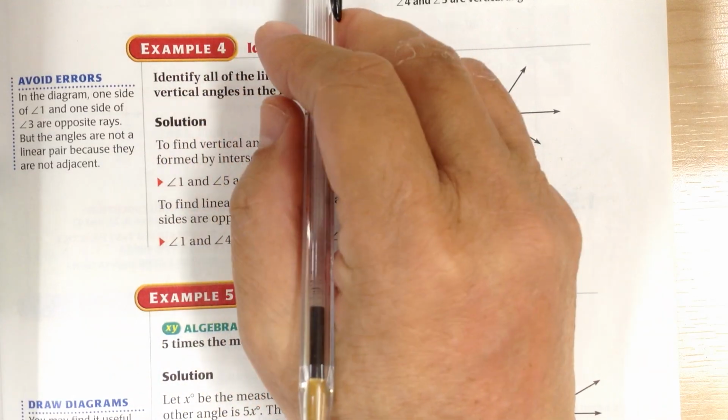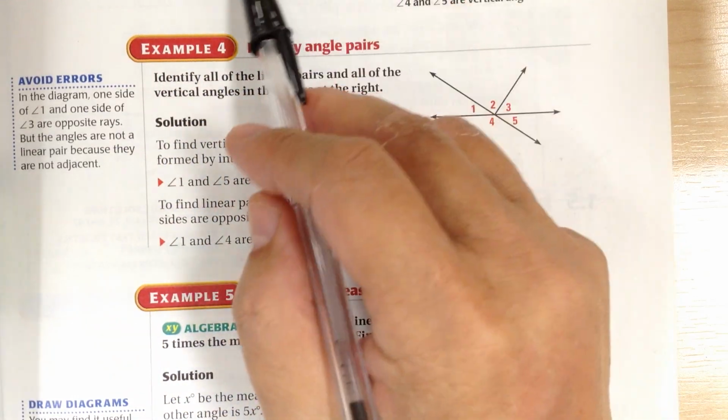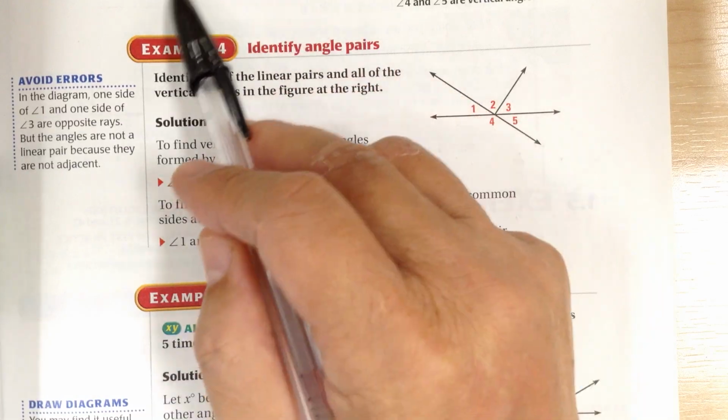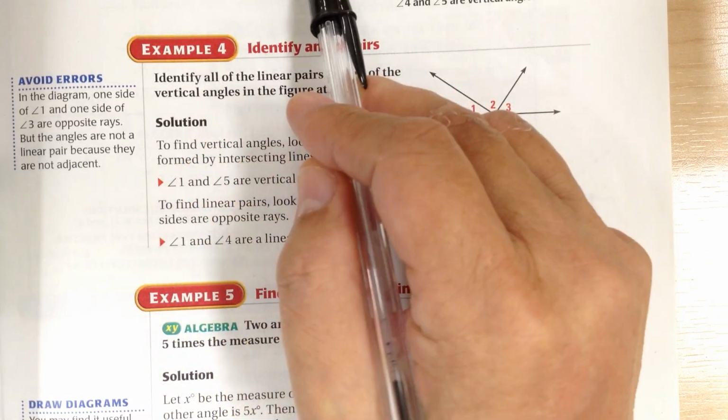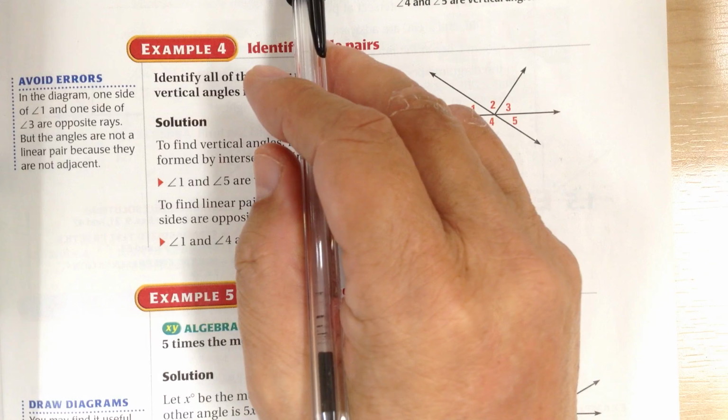Okay, next one is angle pairs. It says two adjacent angles are a linear pair. So like this one, this is a linear pair because they form a straight line. Another term is called the vertical angles.